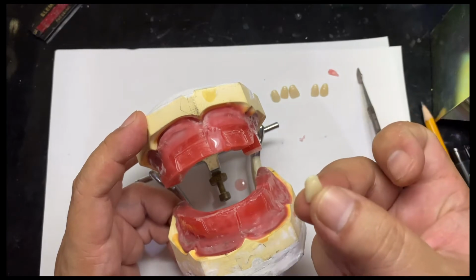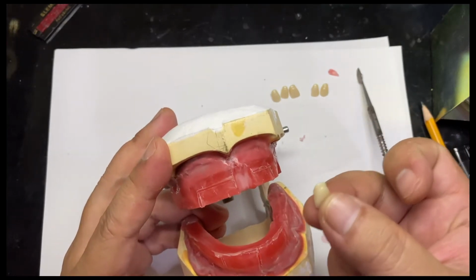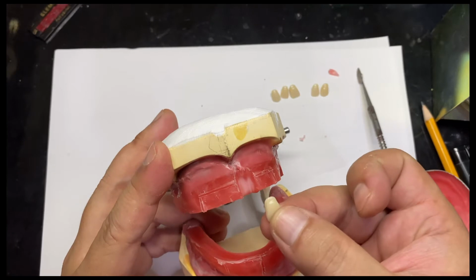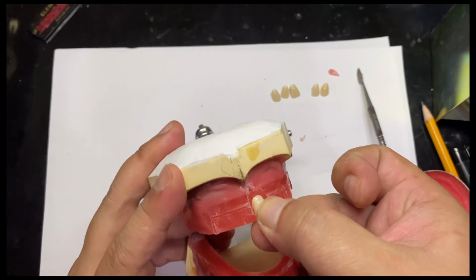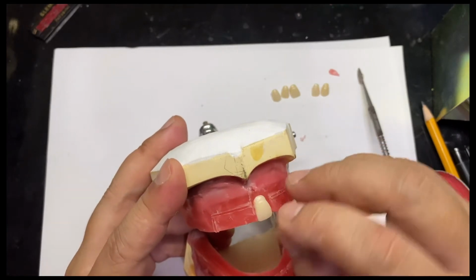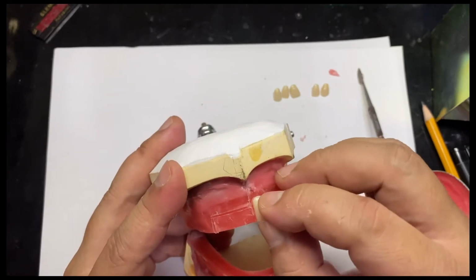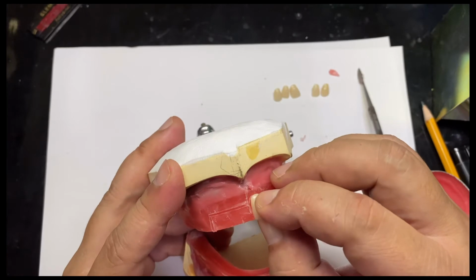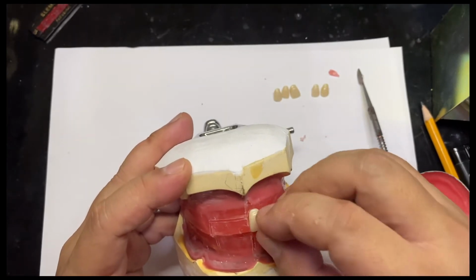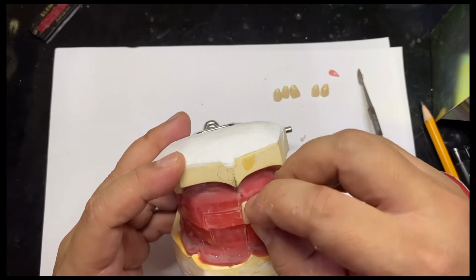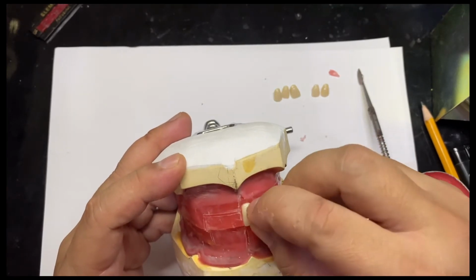Holding this incisal edge of the central incisor, you can easily position the central incisor exactly on the OCR. Always maintain again the midline.